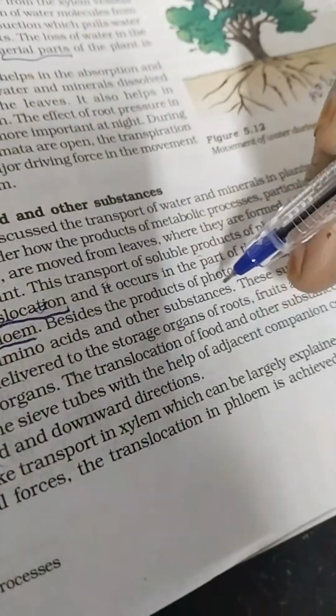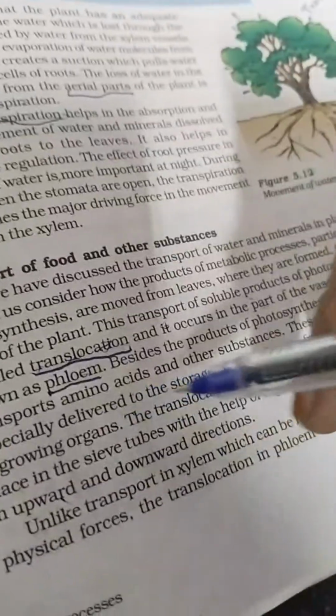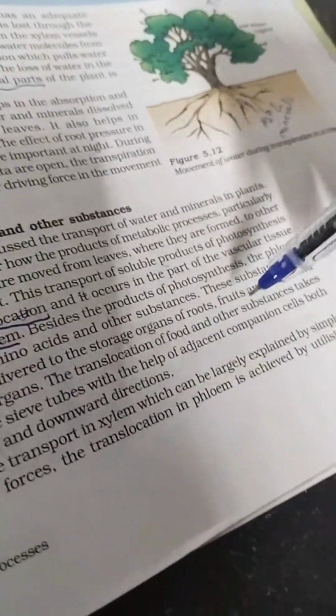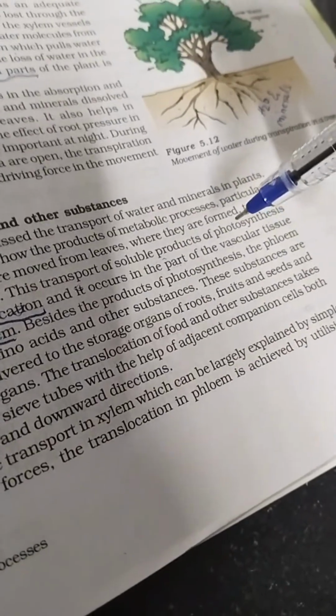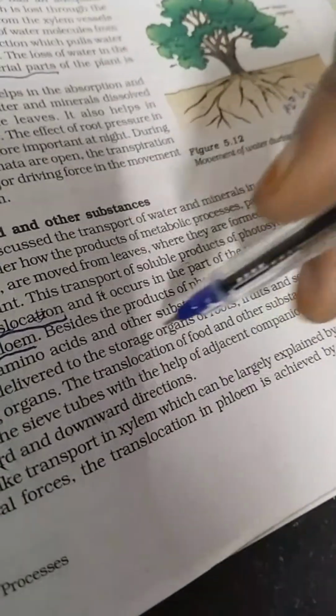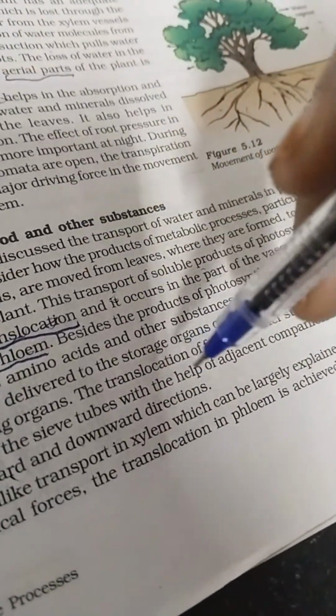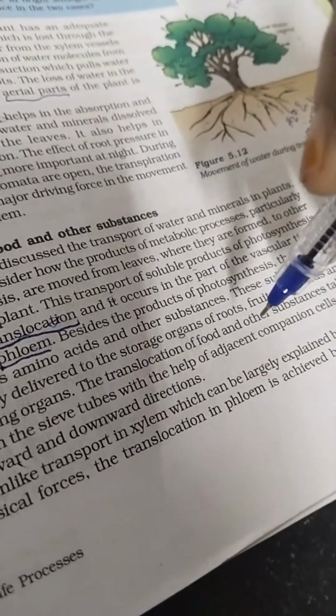Besides the products of photosynthesis, the phloem transports amino acids and other substances too. Not only the photosynthetic product, other substances also are transported.